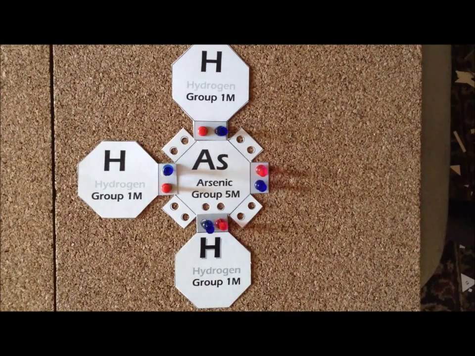Arsenic is in the same family as nitrogen and phosphorus. So we might predict that we might be able to make a compound with arsenic that is analogous to ammonia and analogous to phosphine. And that is absolutely true. And that gives us the gas AsH₃, which is called arsine.